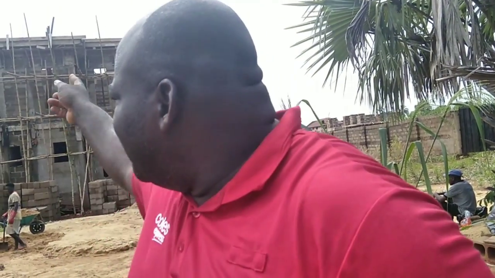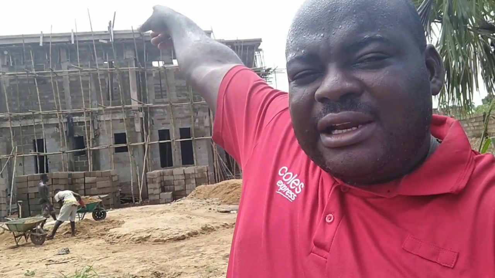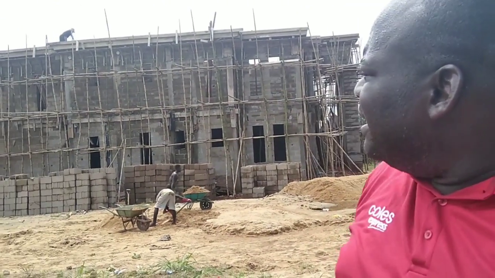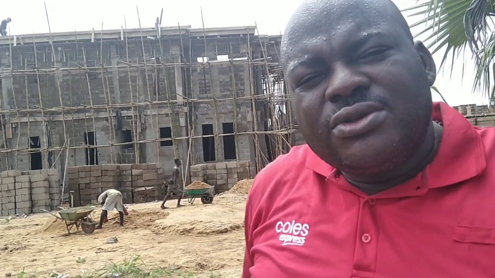So today we want to do setting out. We are at Inteje, local government, Anambra State. Maybe if you have gone to our page, you might have seen this building here. This is the building we started 4 months ago. So we are at the roofing stage now.